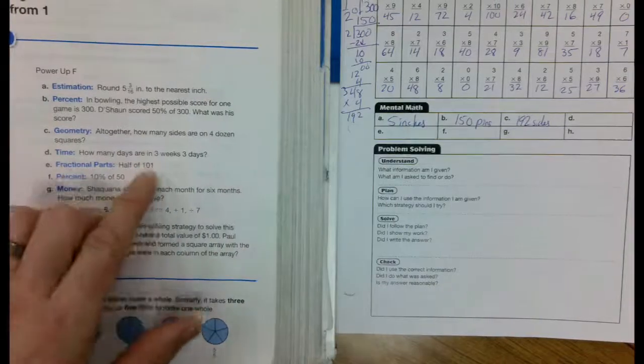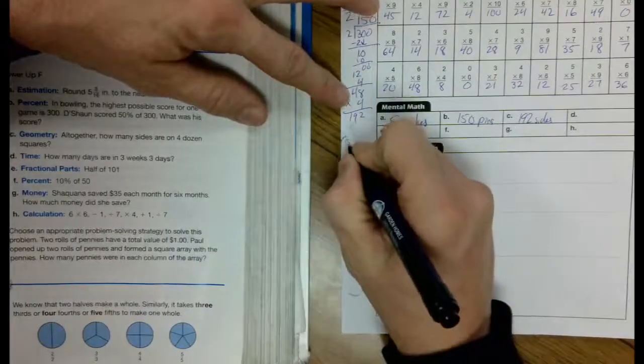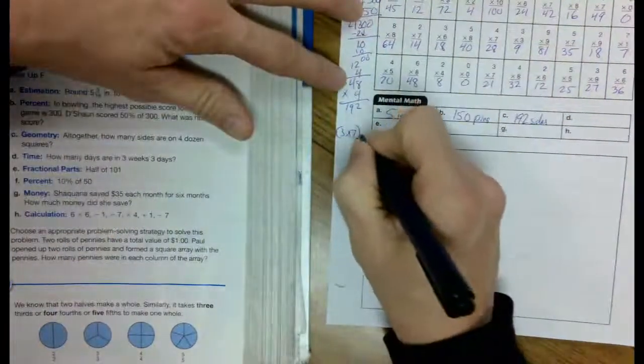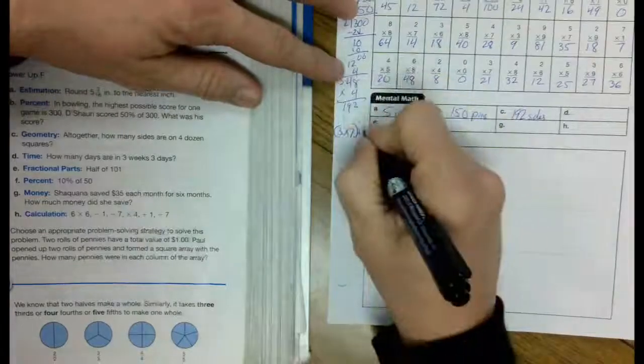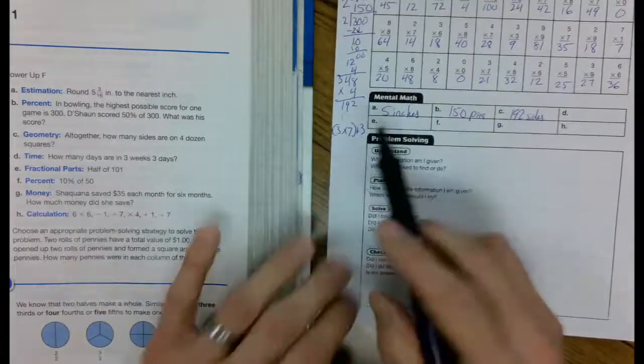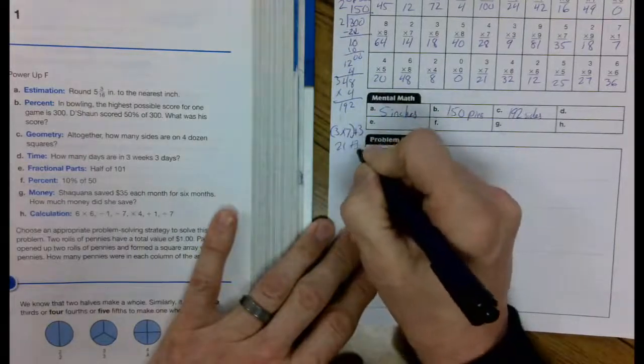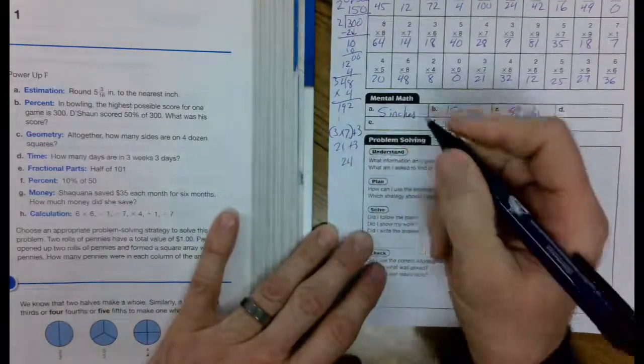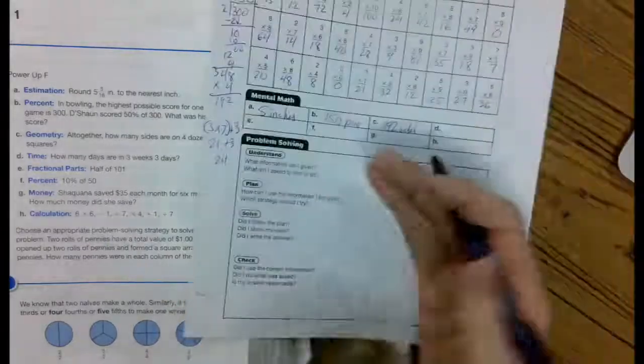D. How many days are in 3 weeks and 3 days? That's 3 times 7 days in a week plus 3 more days. So we're trying to figure out how many days are in 3 weeks. 3 times 7 is 21. And then 3 more days is 24. 24 days.